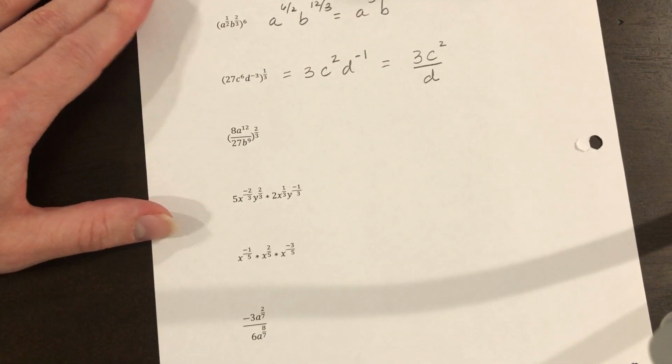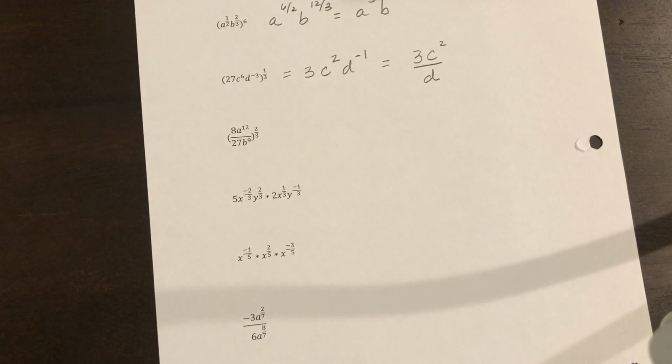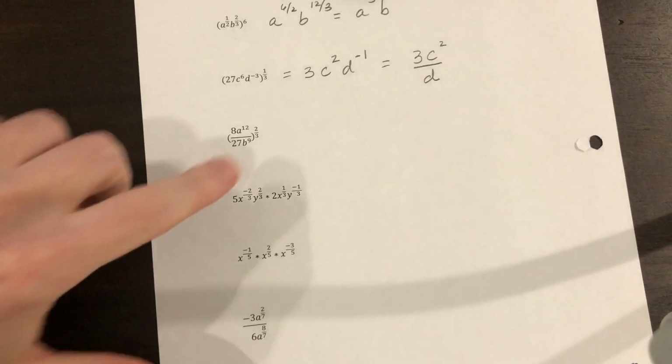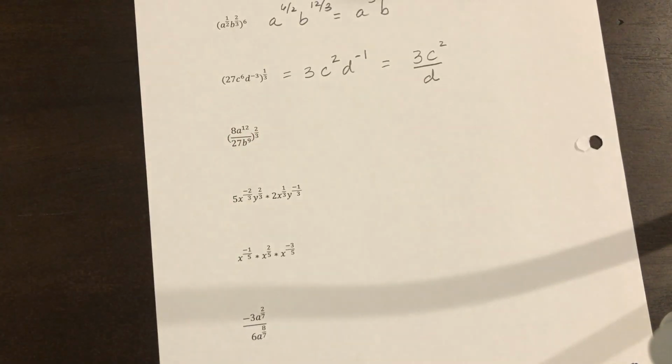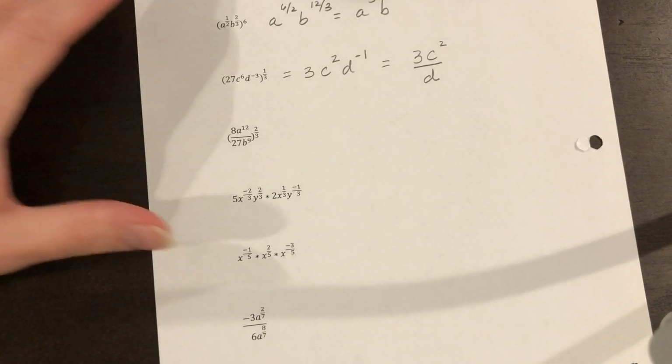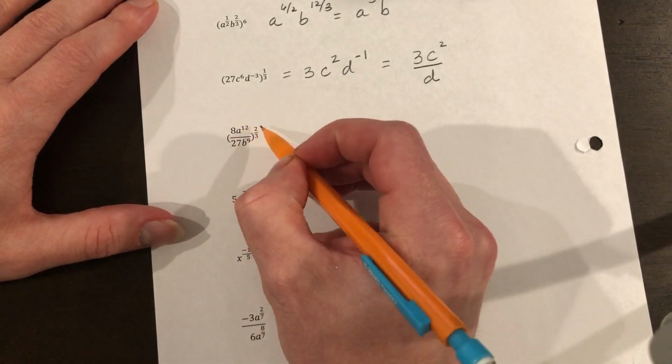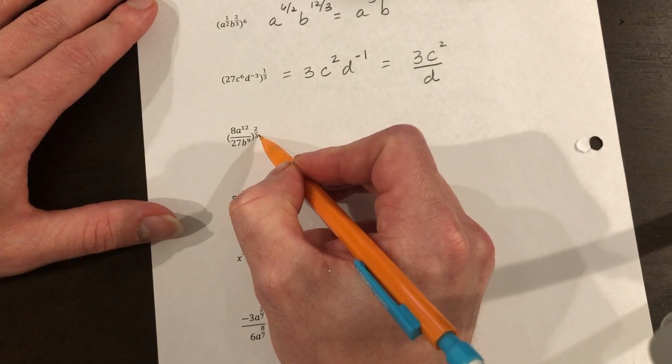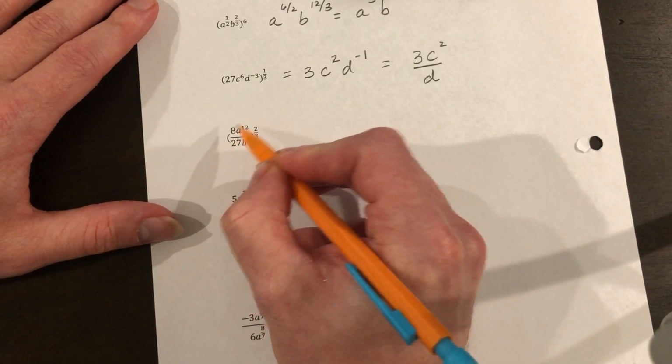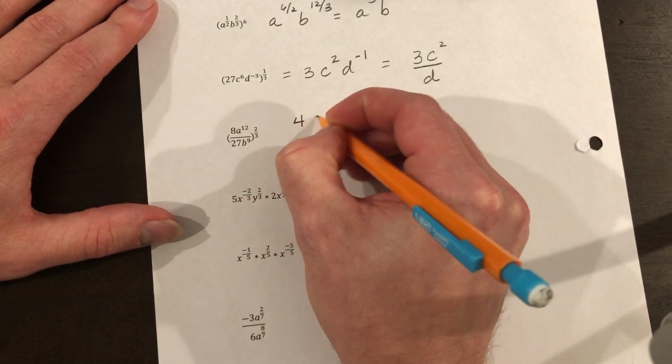Okay, next one. We can do this a couple different ways. You can either distribute the power to everything, or you can simplify your fraction first. It doesn't matter to me. I'm going to distribute the power. So 8 to the 2/3 power. Cube root of 8 is 2. 2 squared is 4.